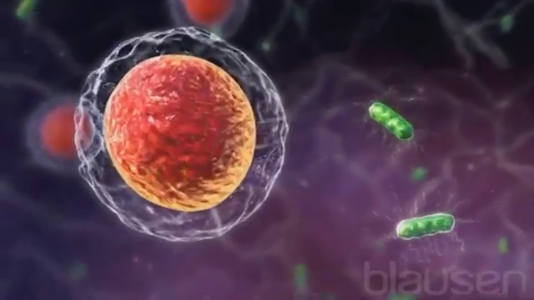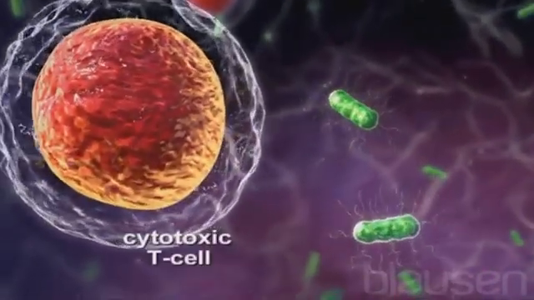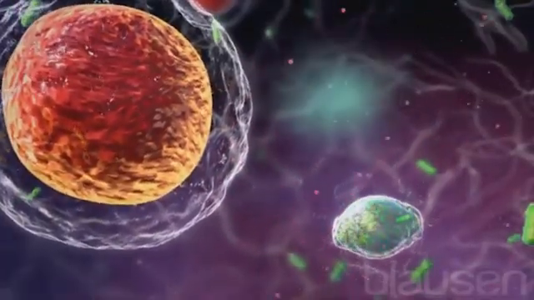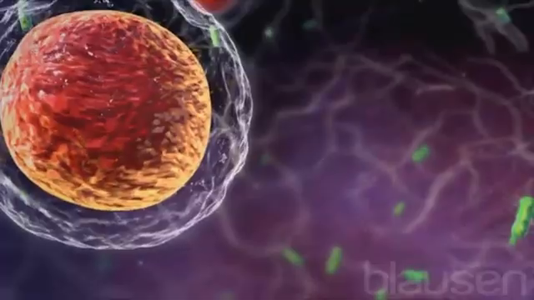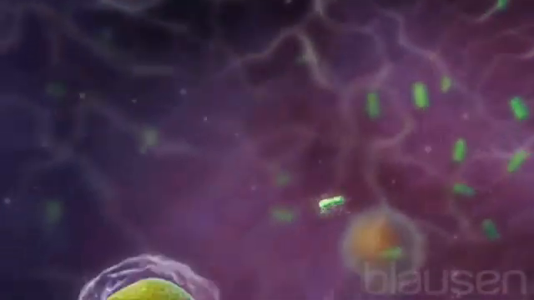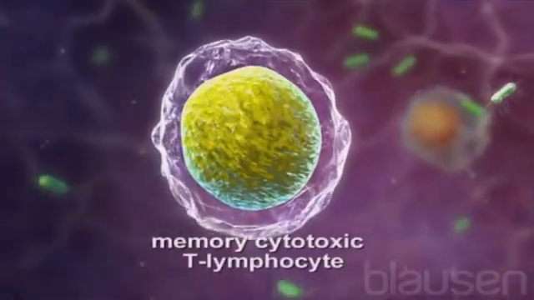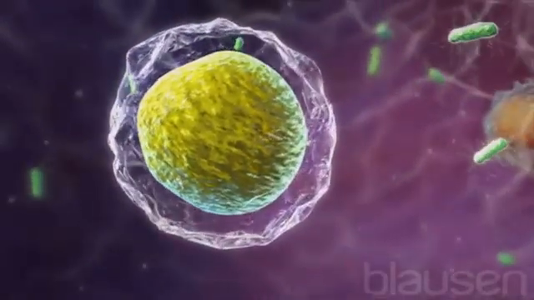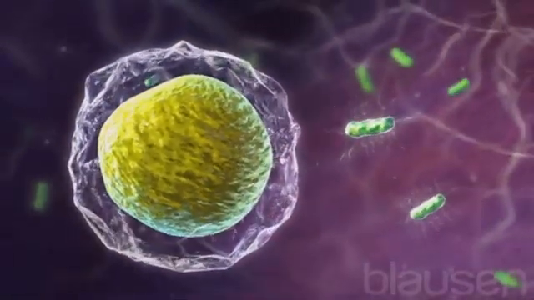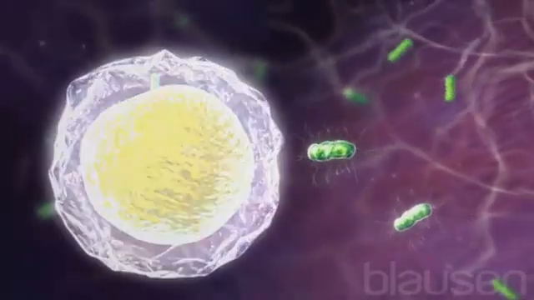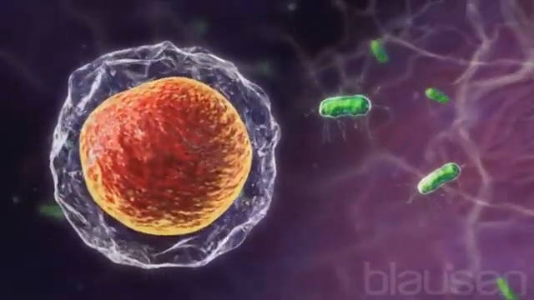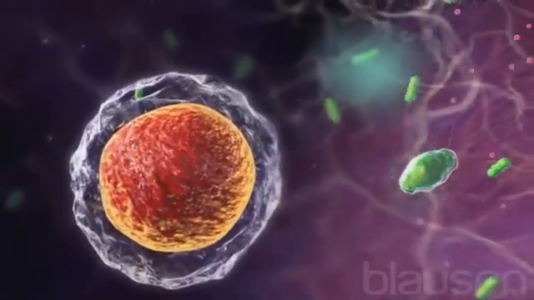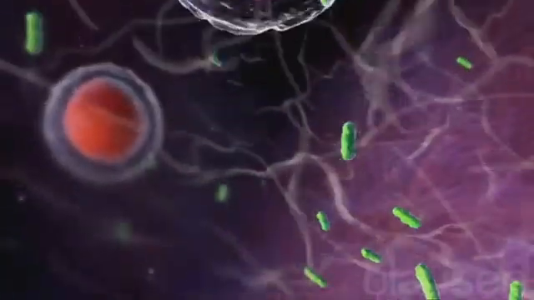One member of this army is the cytotoxic T cell. Cytotoxic T cells recognize and destroy foreign cells in tissues or virus-infected cells. Another T cell is the memory cytotoxic T lymphocyte, which remains in reserve in the body. If sometime in the future these T cells re-encounter this specific antigen, they will rapidly differentiate into cytotoxic T cells, providing a speedy and effective defense.